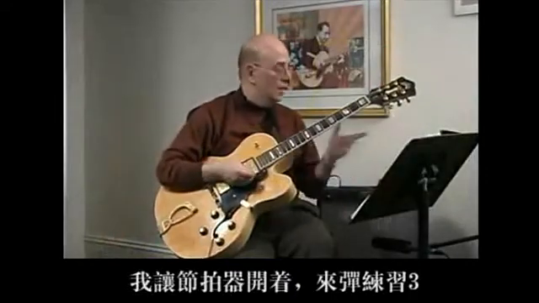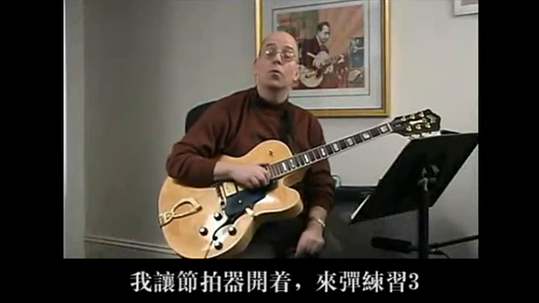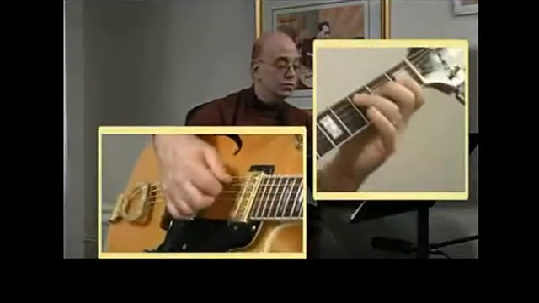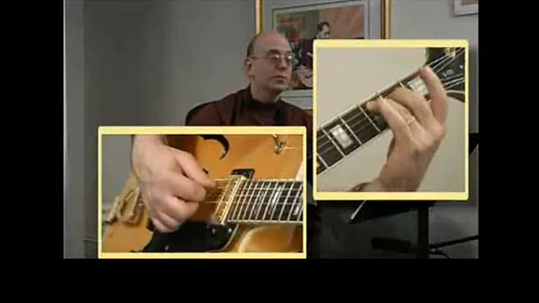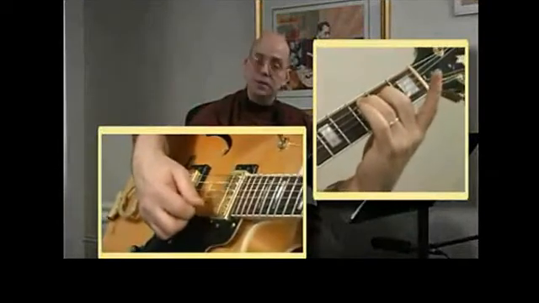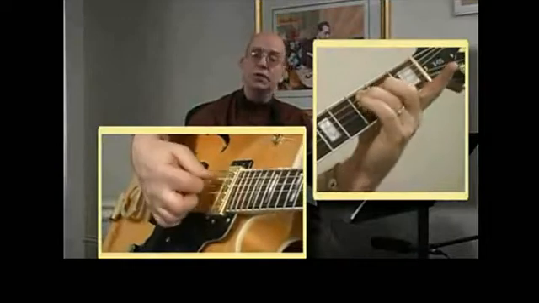Good. I'll keep the metronome going because we'll go right into exercise 3, which is the same principle. We're playing the notes, holding the notes, and then strumming those notes to make a chord. 1, 2, 3, 4. That's it. Keep that C down now.